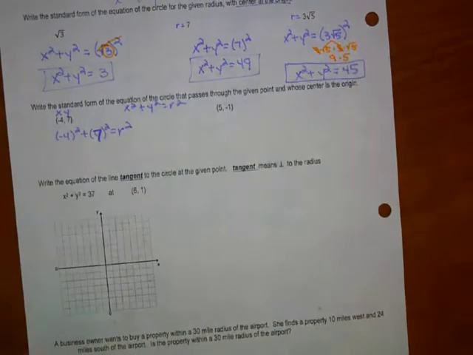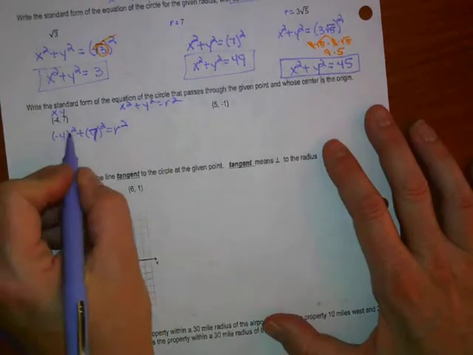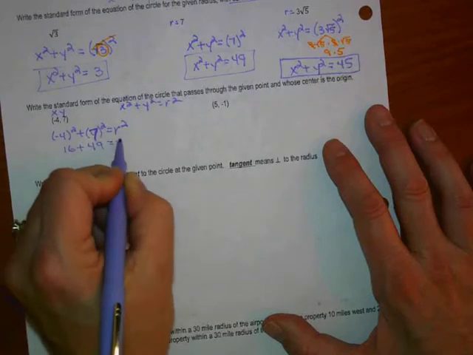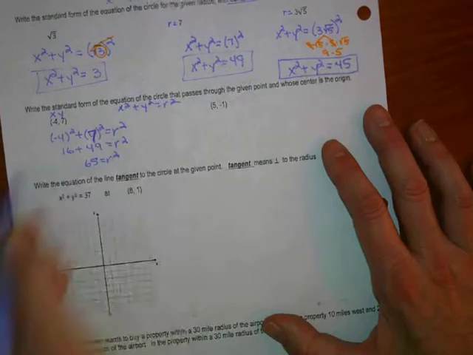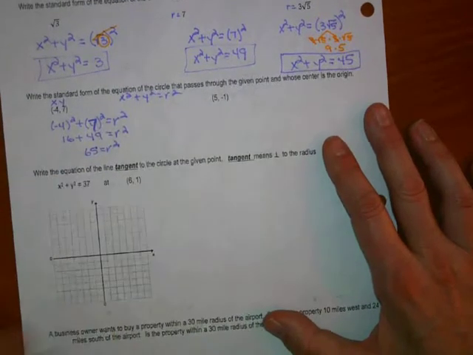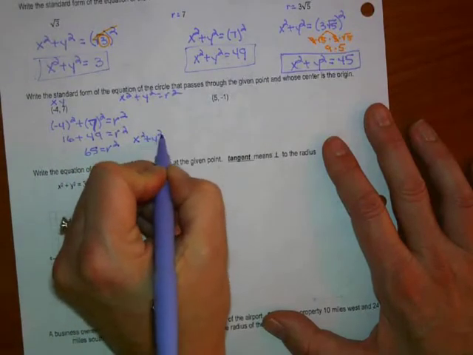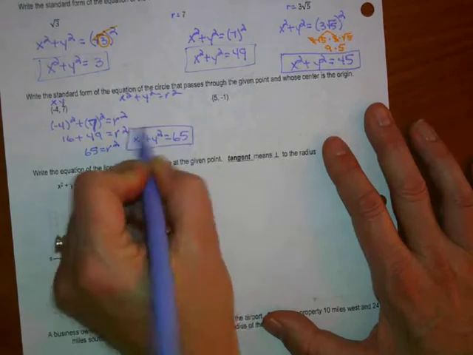To write the equation, I ultimately need r squared. That's what I'm going to go for here. All right, so if I square negative 4, I get 16, and then 49 equals r squared. Add these together. My r squared is 65. Now I can write my equation. X squared plus y squared equals 65. That is my r squared.